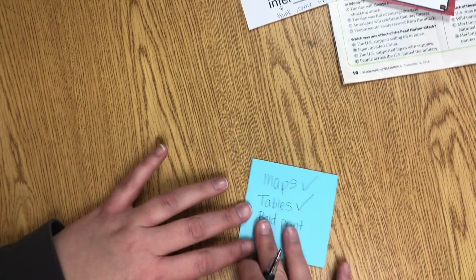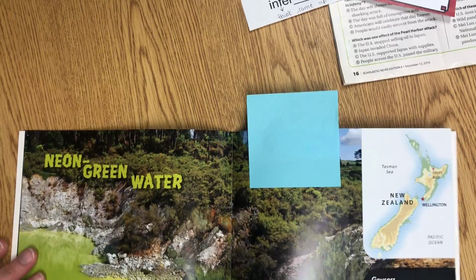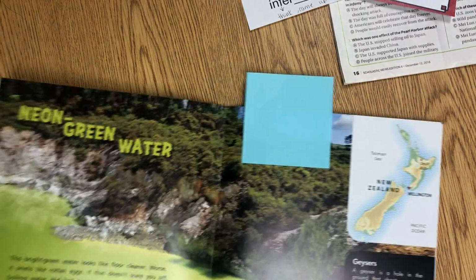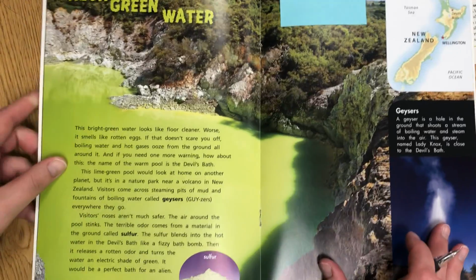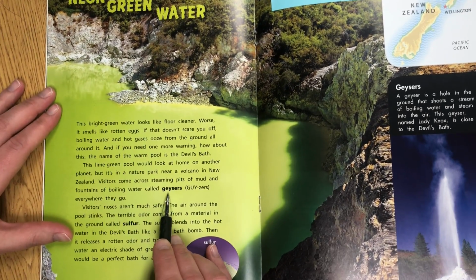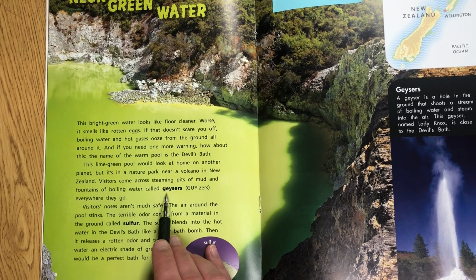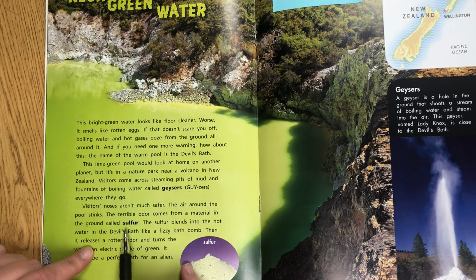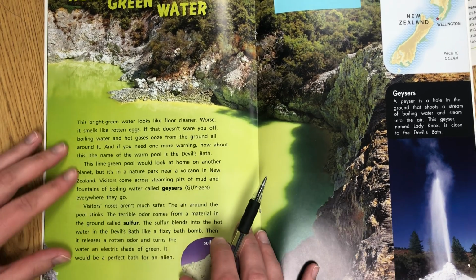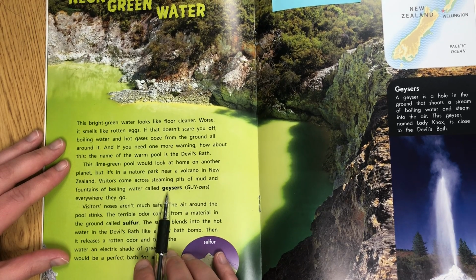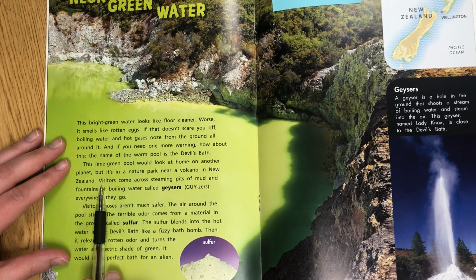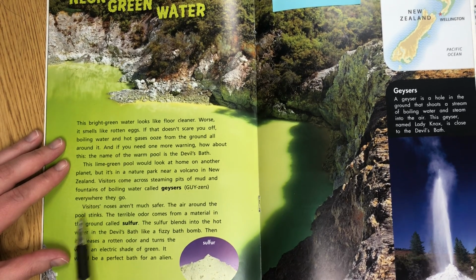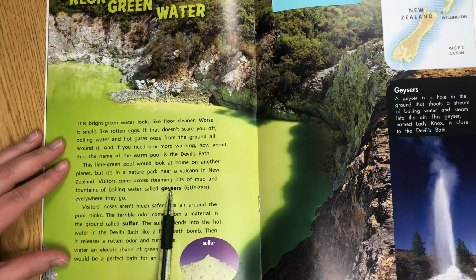Put that to the side. We reviewed tables. Now let's look at bold print. Just to review bold print, I'm back in my Pink Lake books right here. Okay, so bold print, let me scoot this up a little bit, sorry about that. Right here, you notice that this is in bold print. Now remember, bold print is just a little bit darker than other words, and you can tell that the words geysers and sulfur are in bold print. So when you're looking at a bold print word, it's probably a very important word. So you're going to need to make sure that you're reading the sentence that it's in and maybe the sentence after or before to understand what it means.